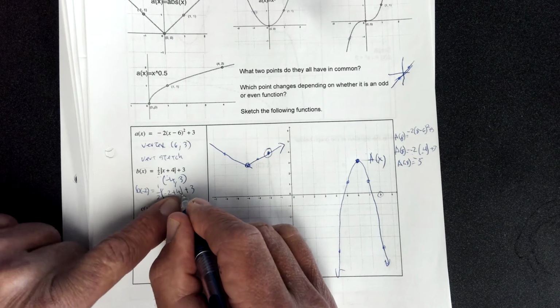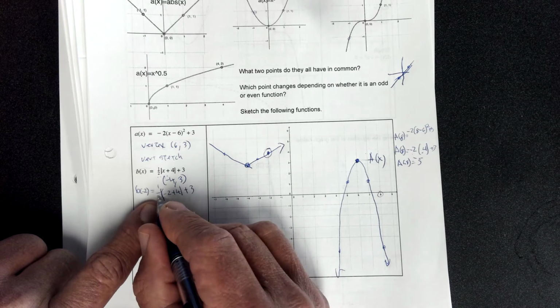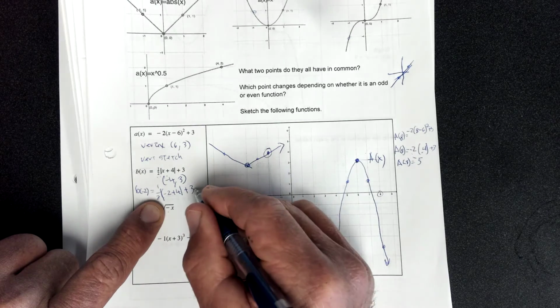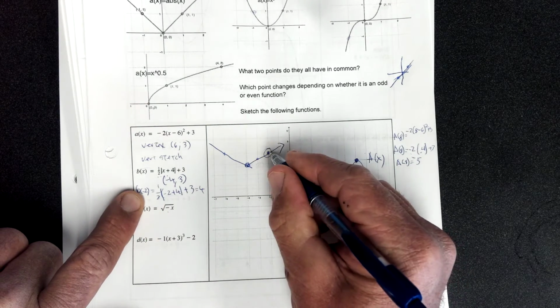So negative 2 plus 4 is 2. The absolute value of 2 is 2, times 1/2 is 1, plus 3 is 4. So there it is. I plugged in a negative 2, I got out a 4.